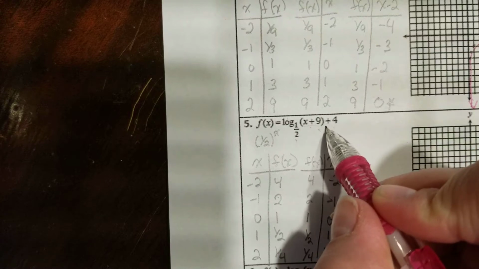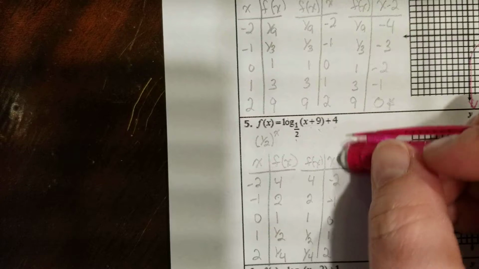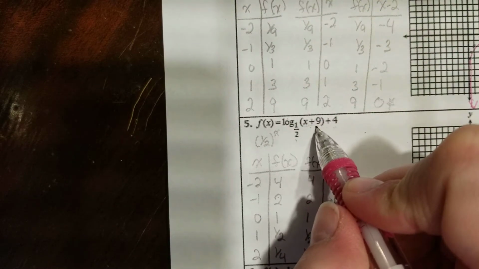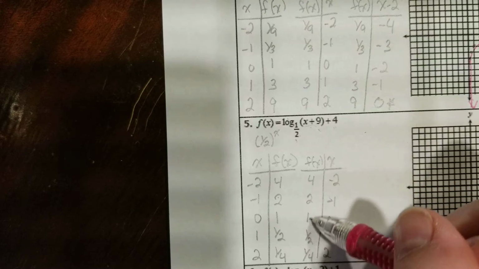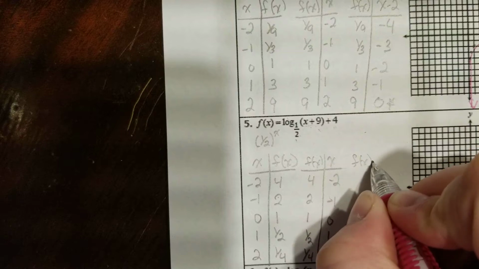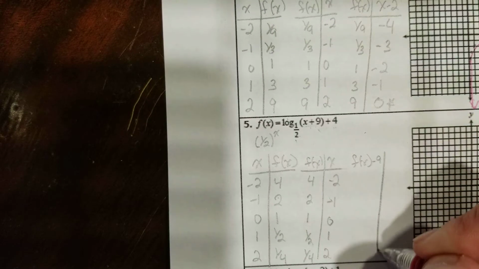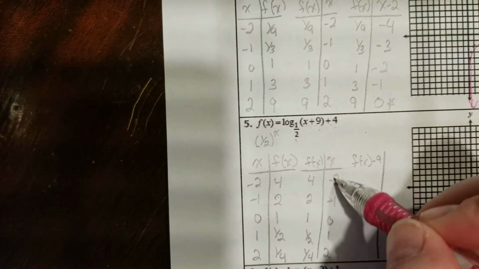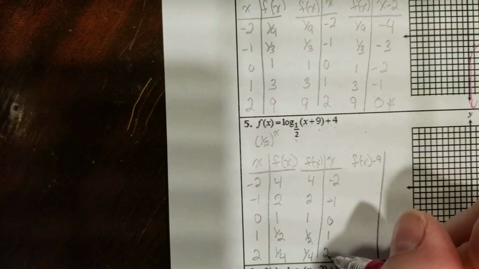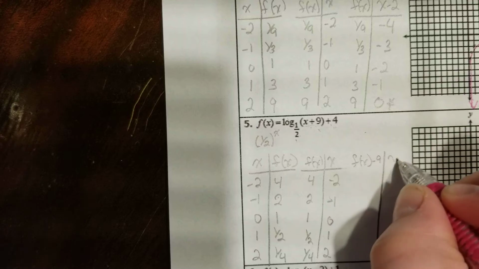Alright, so now, if you look at our equation, we have something inside the parentheses and a movement outside. So we're going to have 2 movements in our next t-charts. So our plus 9 changes left or right, so it's going to change this column, and it does the opposite. So it becomes f of x minus 9. And then the plus 4 changes our right column. So those ones are moving 4 up, so we keep it x plus 4.